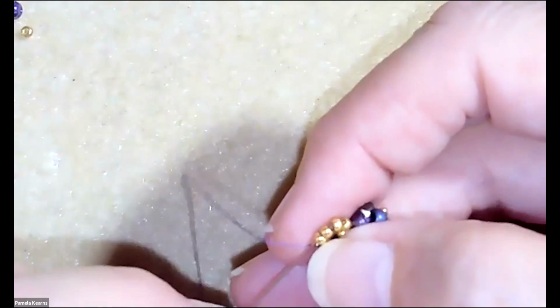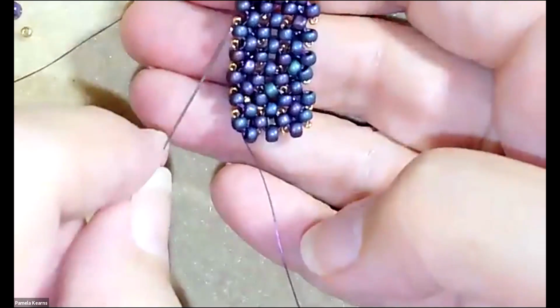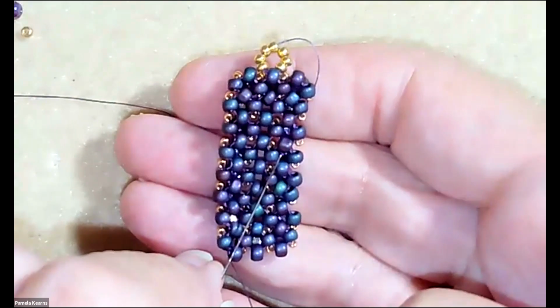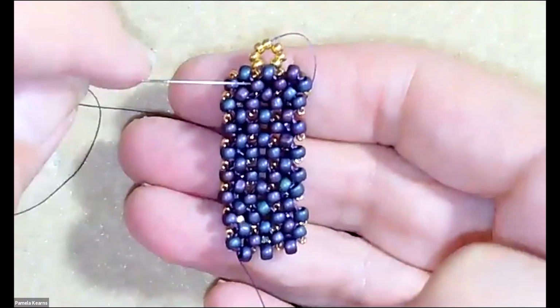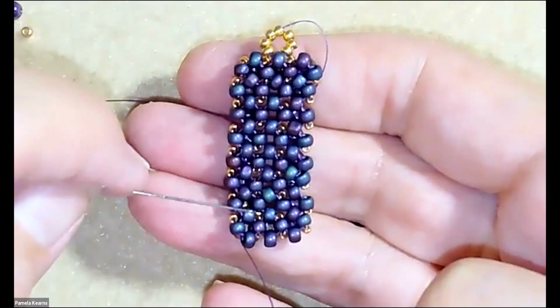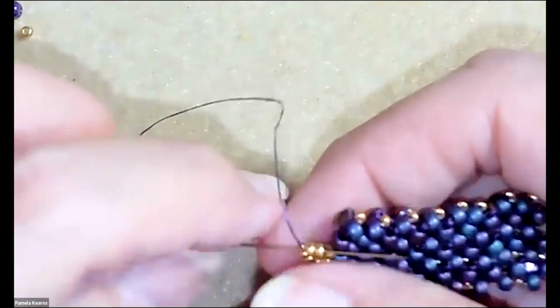Sorry, Pamela, how wide have you made it? I have made this a total of 3 units. 3 units, okay. Yeah, so looking at the back here, I've got 1, 2, 3. Okay, and 8 units down. So 1, 2, 3, 4, 5, 6, 7, 8. And of course, you can change that. Instead of 3 by 8, you might want to do it 6 by 10.